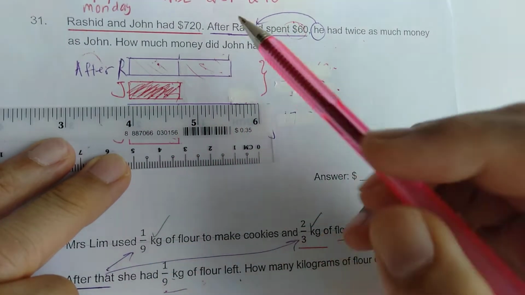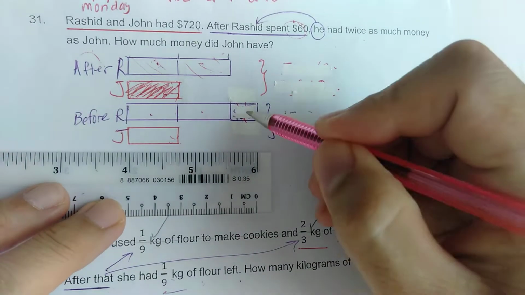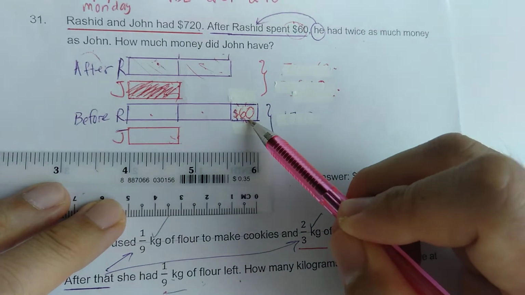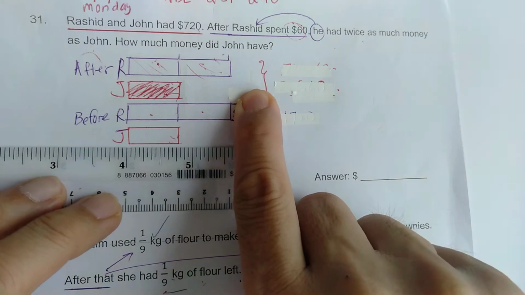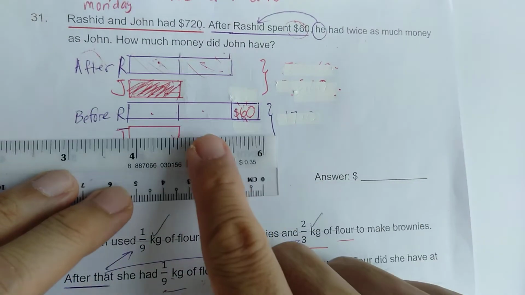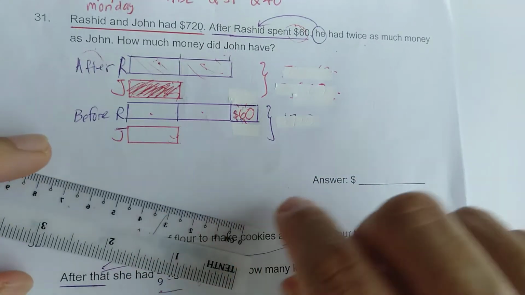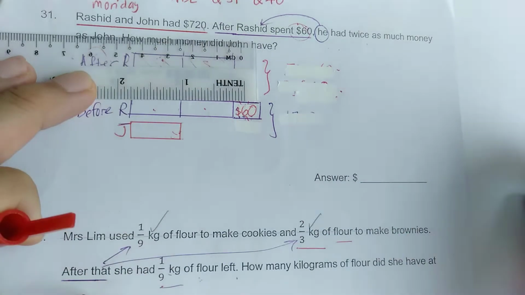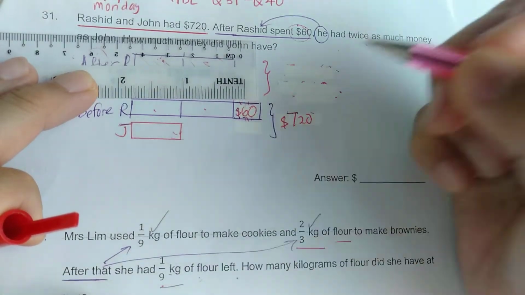Where's the 60? That 60 is the part that has disappeared, which is actually here. This is the $60 that was spent by Rashid. So after spending it, see I cover it. After spending it, then you have the after model. This is the before model. Before spending, it looks like this. And before spending, both of them had $720. So this is your $720 before spending.